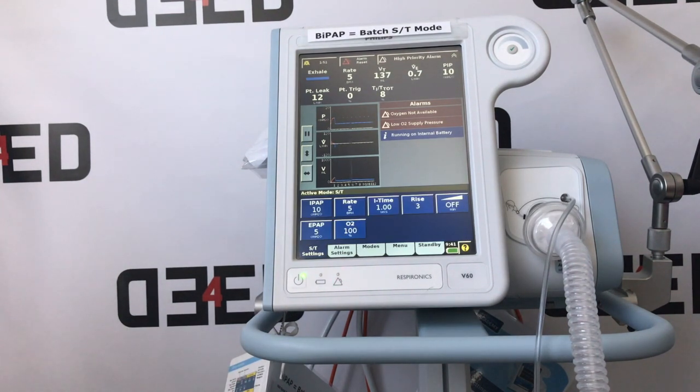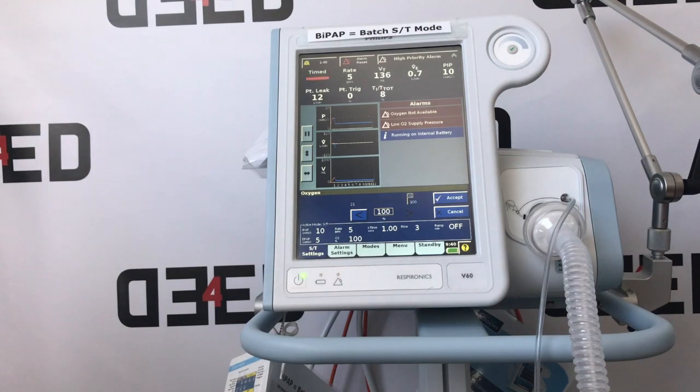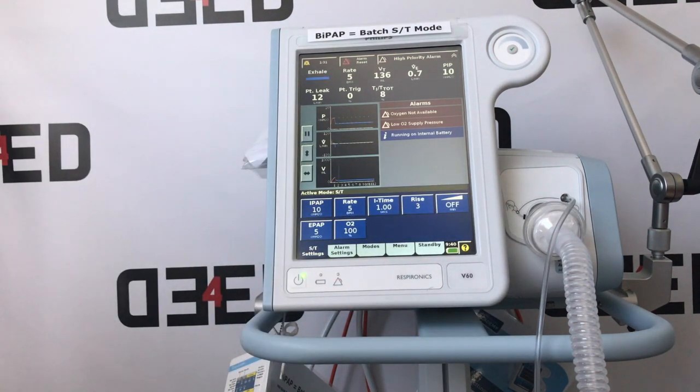Lastly is your fraction of inspired oxygen. Select this one and you can change it by moving the dial up or down. We like to suggest that all patients start on 100% O2 and then you wean them down, unless otherwise indicated. Then select accept. Now we'll just move on to having a quick look at the selections for CPAP mode.